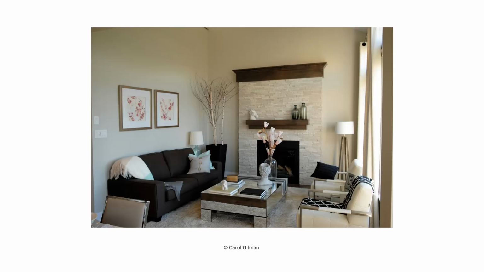So this room is a good example of incorporating a variety of things to add variety to the look of the room. There's a number of things that are working really well about this room. One of them is there's a variety of textures going on. There's this nice stone wall for the fireplace surround, and there's a wood mantle and even a wood detail at the top.